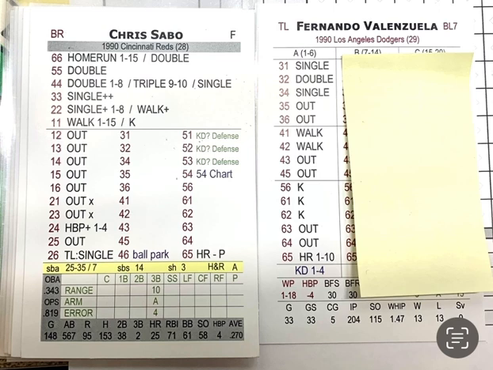Same thing for 52. 53 is a range play. You play it exactly the same way. Valenzuela will also have a range number. Let's say his range number is a 7. If it's 7 or less, he gets to the ball. If it's 8 or more, he doesn't get to the ball, and it gets by him. He takes a stab at a ball hit up the middle, but it gets by him into center field.